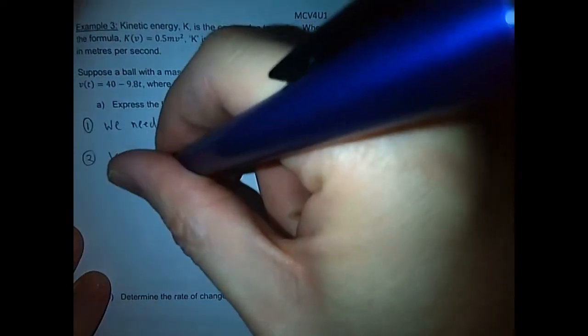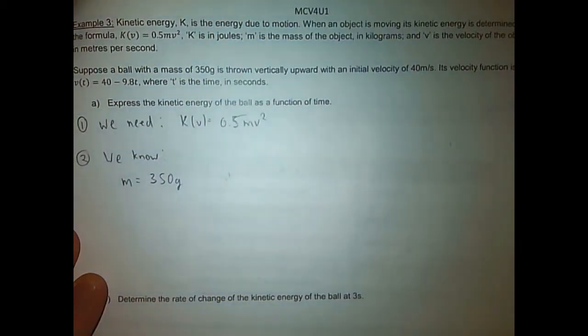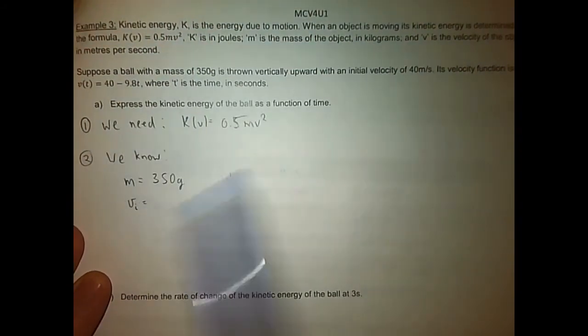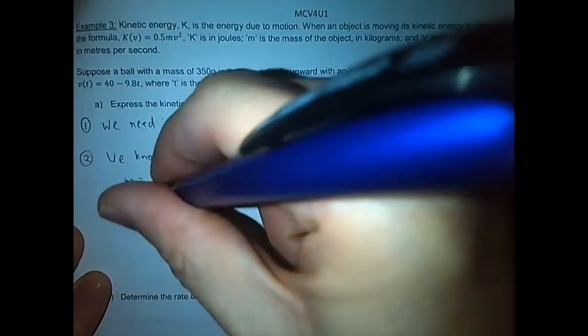Again, what do we know from our question? Well, we have the mass, m, is 350 grams for the ball. And we know the initial velocity, v with a little subscript i, is 40 meters per second.